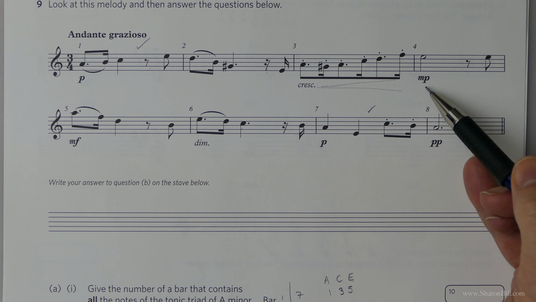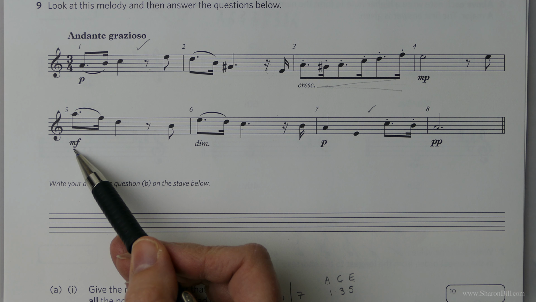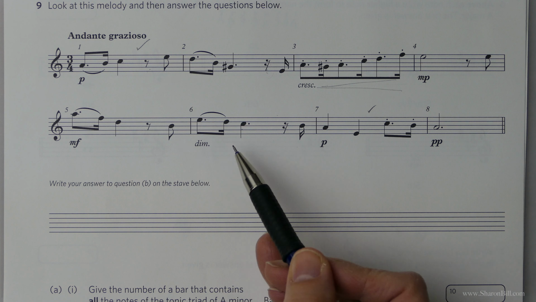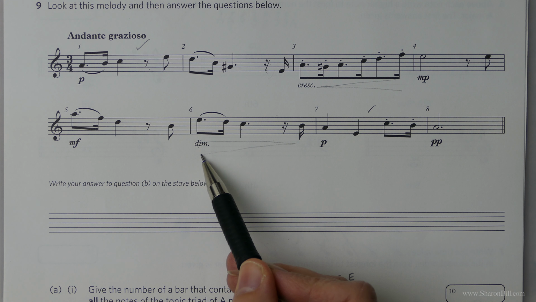And then mezzo piano means moderately quiet, or middle quiet. We're middle, moderately loud here, mezzo forte, and then it's fading away. There's a diminuendo, gradually getting quieter.